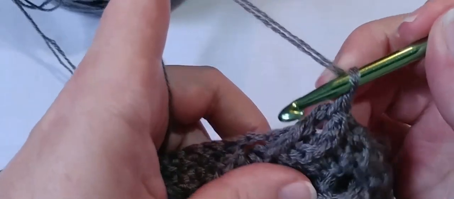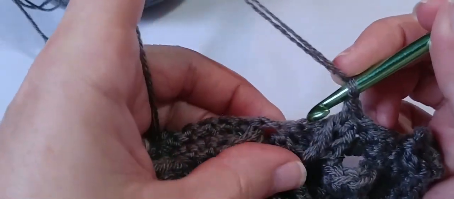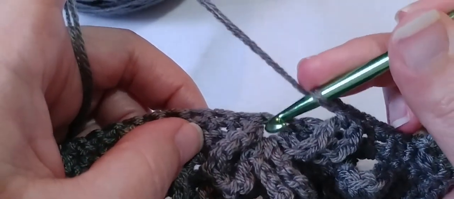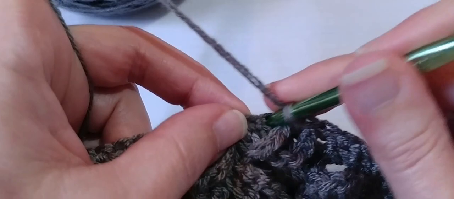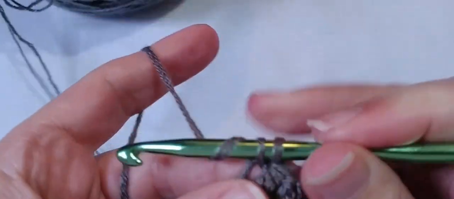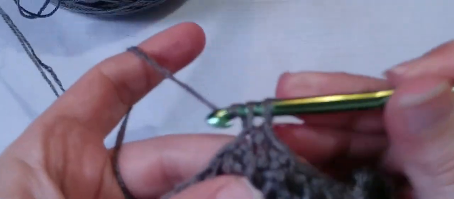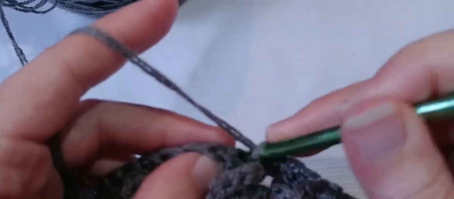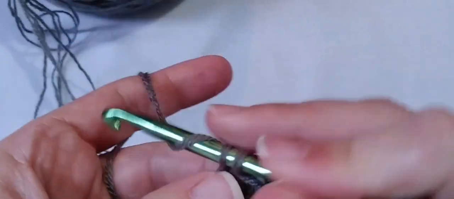And now we're going to make 5 single crochets, 1, 2, 3, 4, and 5.